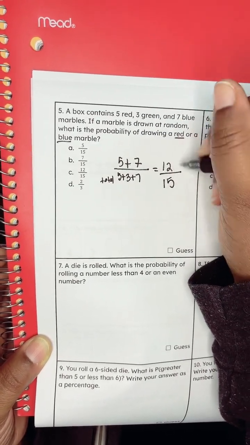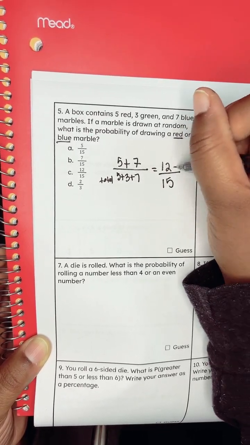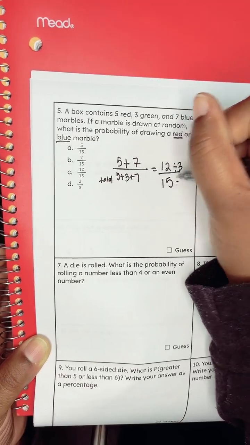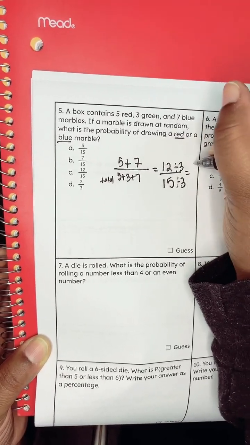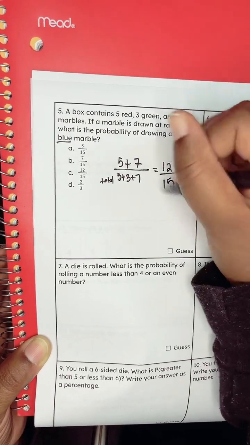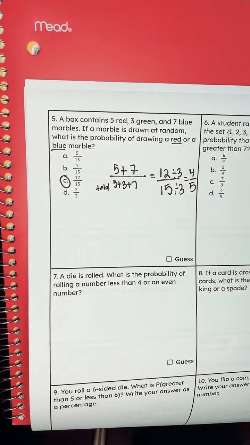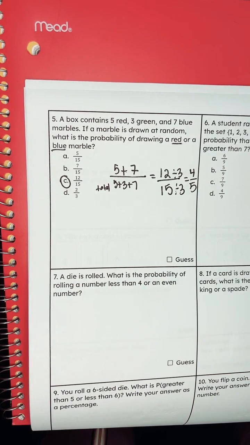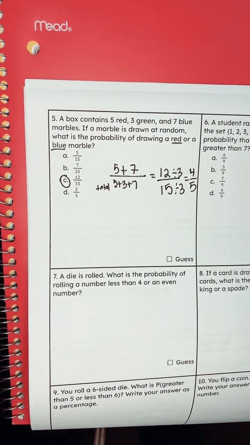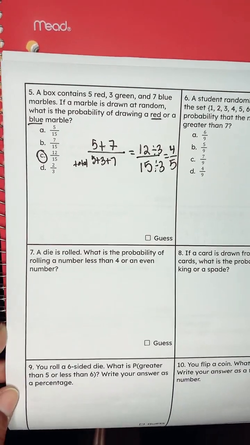They did not reduce our answer, or did they? We can divide this out by 3 and divide this out by 3, and we would get 4/5. Nope, they didn't reduce the answer. They left it as 12/15. And that's our answer. Yep, not reduced. Good, Parker. Yes. Good. All right, let's go down.